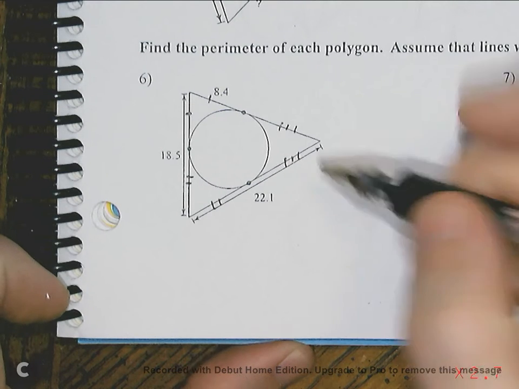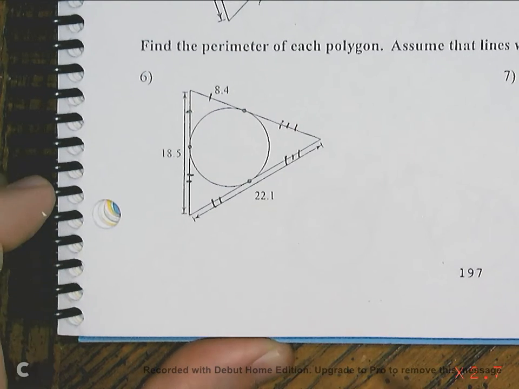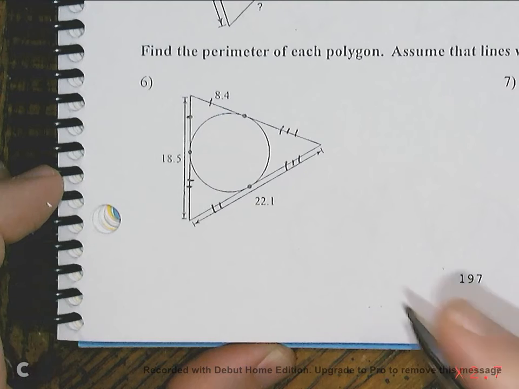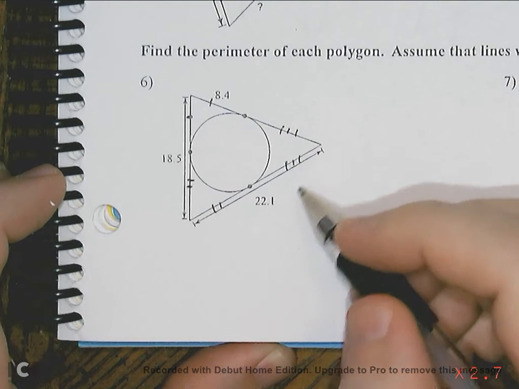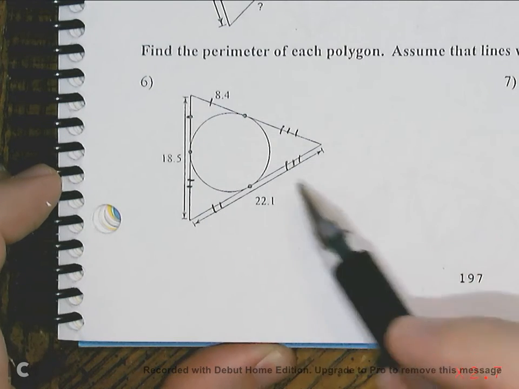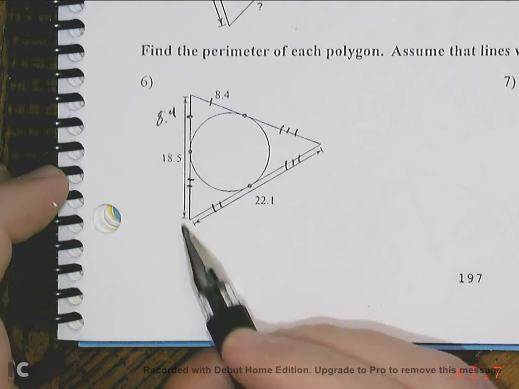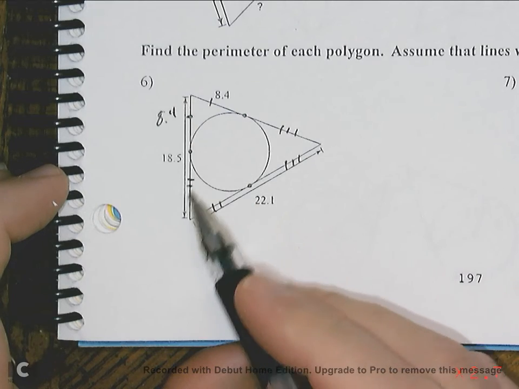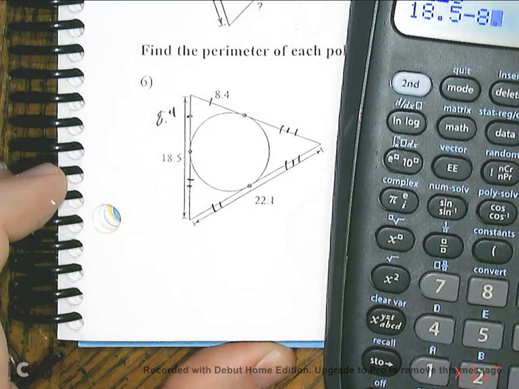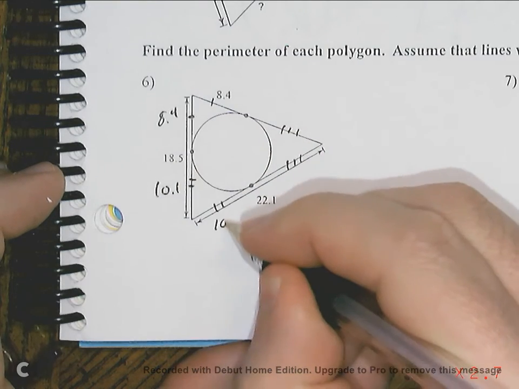Now, to find the perimeter, I'm missing this piece, right? So I need to basically figure out what each of these are. So to do this, I just go through and write in what each length would be and then add them all up. And to do it, I'm going to have to figure out all these little pieces. So if I know these are congruent, then I know this is also 8.4. If I know that's 8.4, then this half of the line would be 18.5 minus 8.4, which is 10.1. So if that's 10.1, that means this is 10.1.